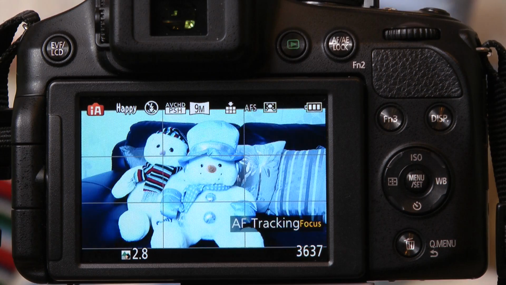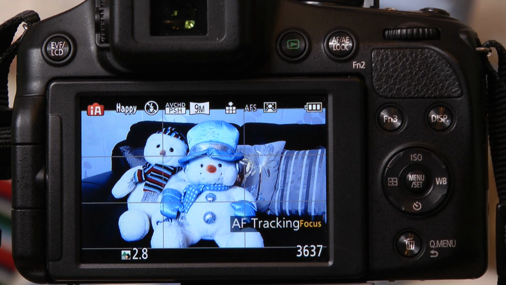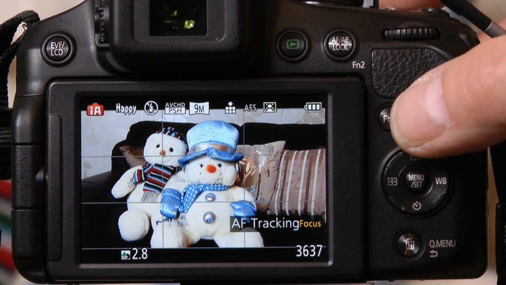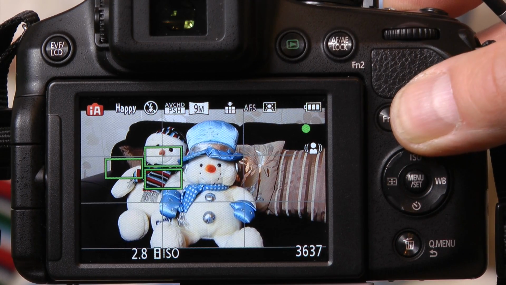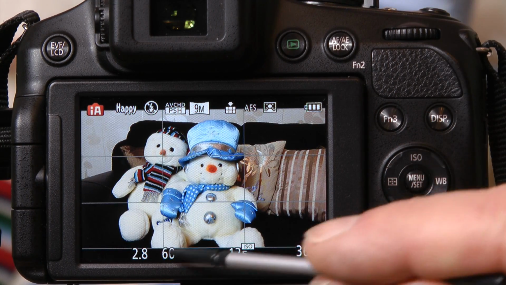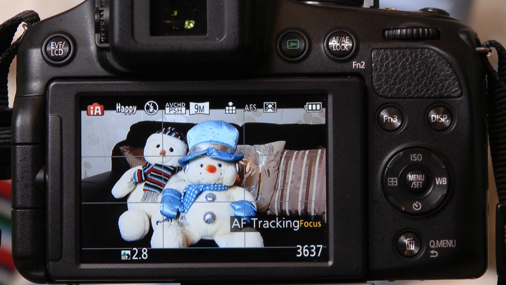And if I increase the light, then the camera will first of all reduce the ISO to get the correct exposure. And you can see it's gone to 1/60th of a second at ISO 125.